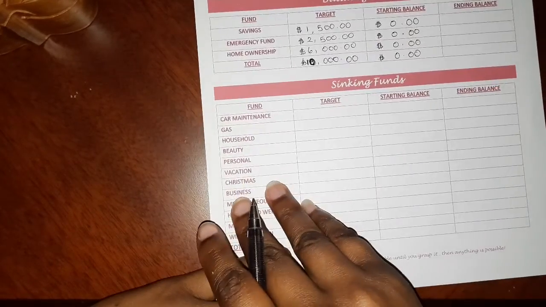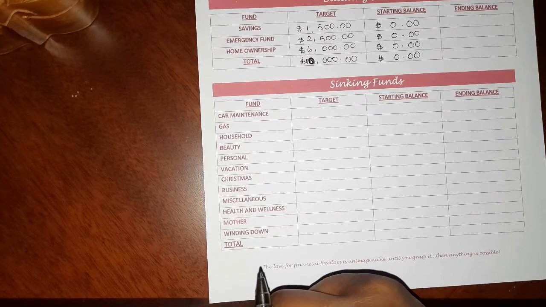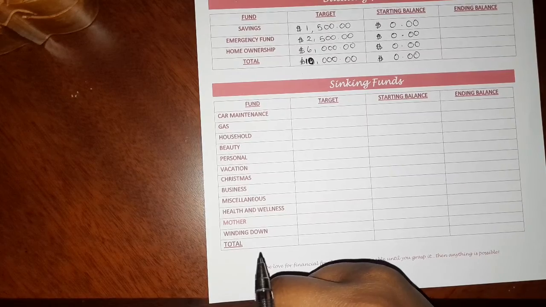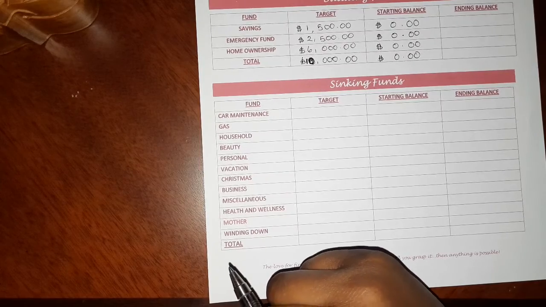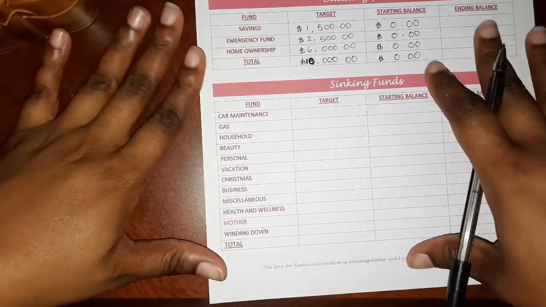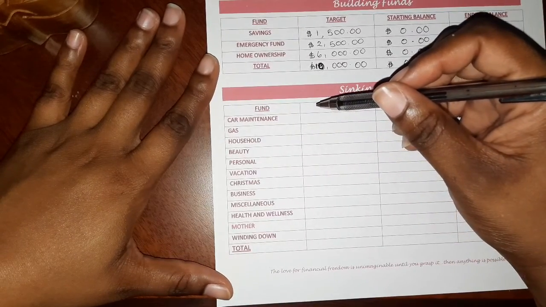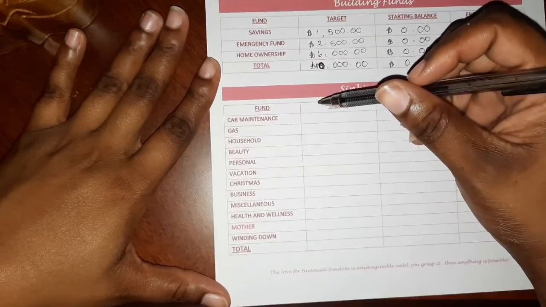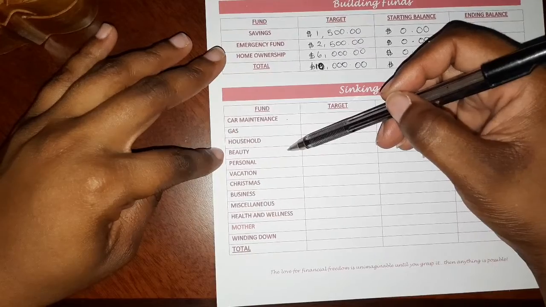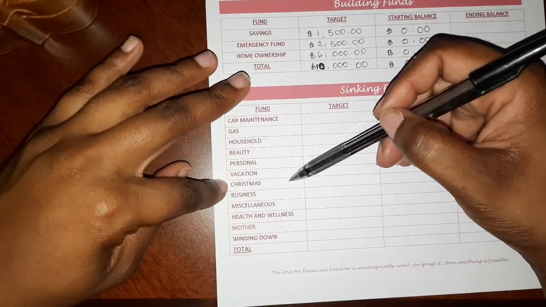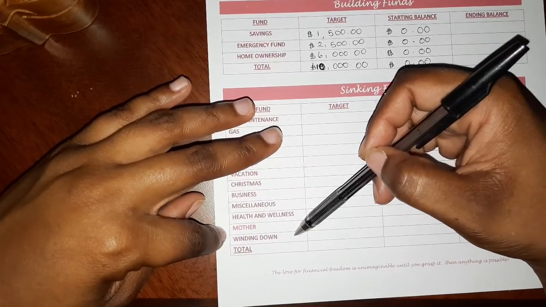So going on to my sinking funds now. My sinking funds will be envelopes that I will use basically from time to time throughout the year, or maybe necessary for things that I know will come at some point in time. So you can see the list of sinking funds that I have here, which, sorry about that noise, I think that's my neighbor upstairs because I live in an apartment. So my sinking funds basically is car maintenance, gas, household, beauty, personal, vacation, Christmas, business, miscellaneous, health and wellness, my mother, as well as winding down.